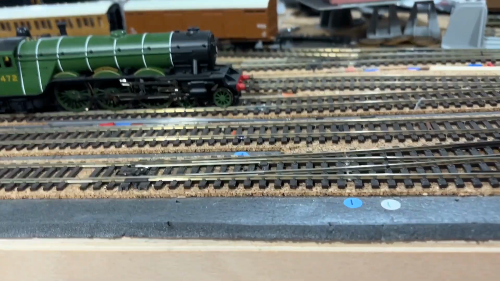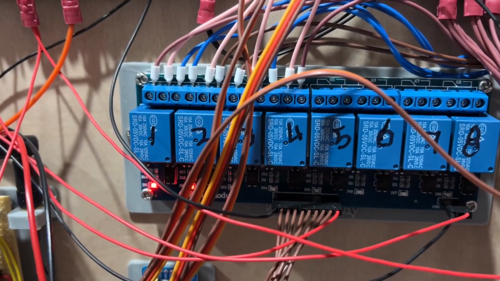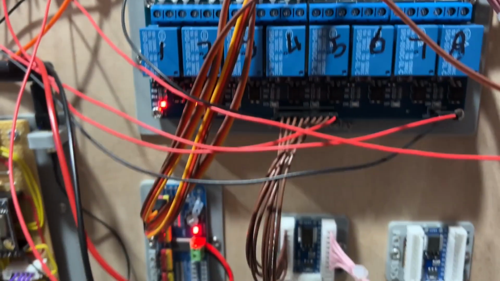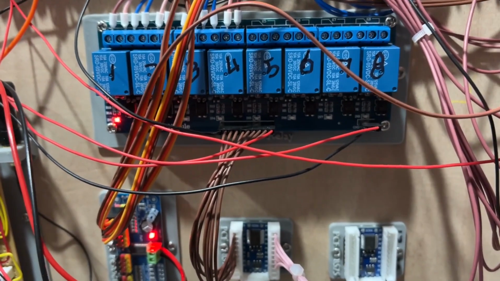And since I need to change these 2 points here, this is as good a time as any to watch. So I'm going to change these. Keep an eye on the little red lights underneath there.